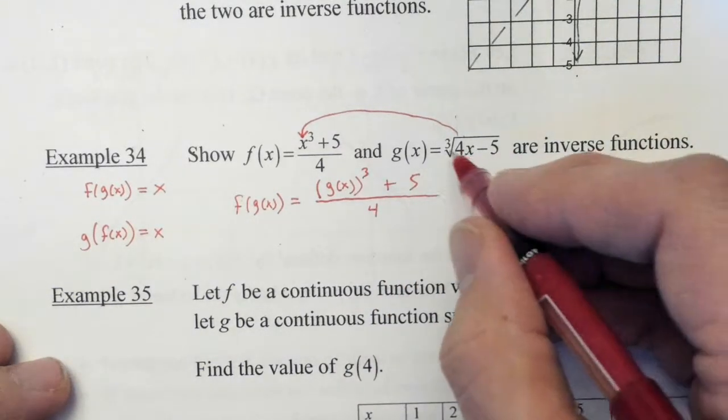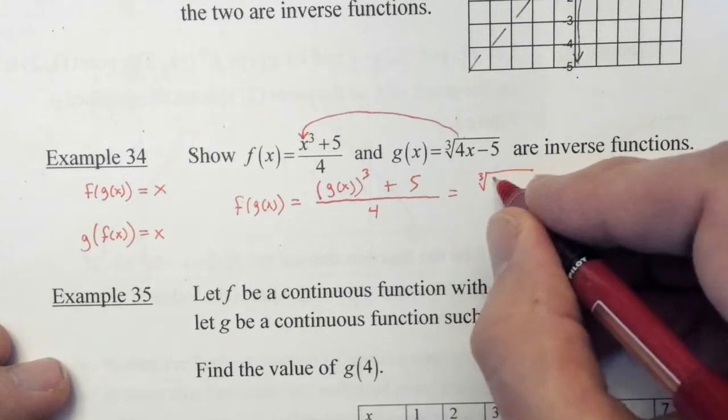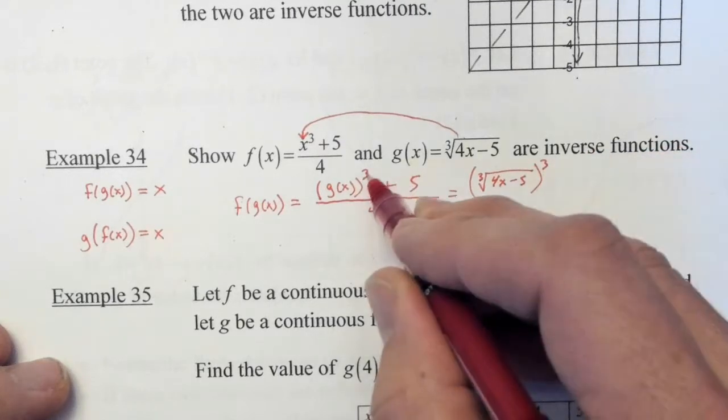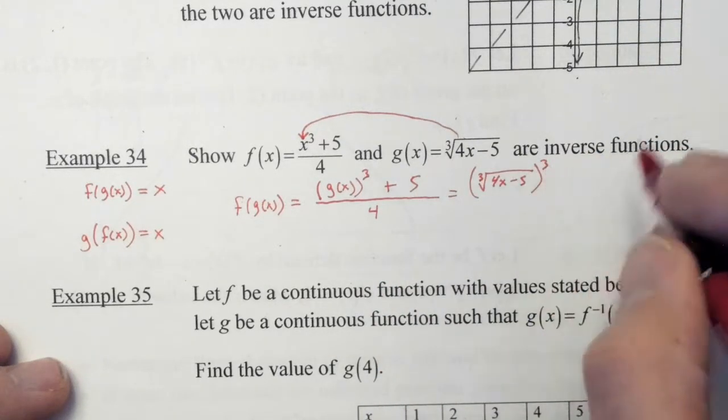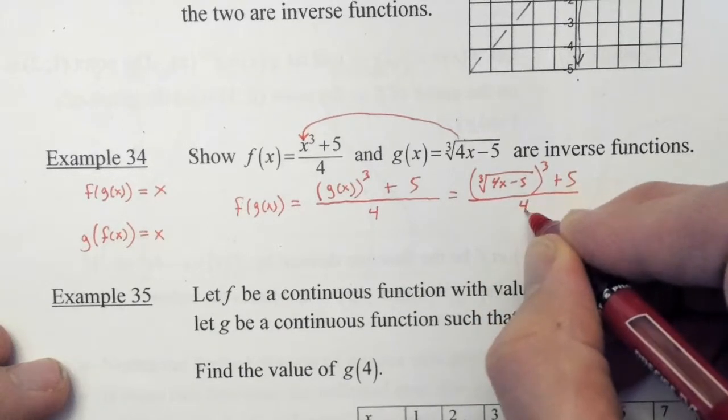Well, what's g of x? It's this cube root function. So we have the cube root of 4x minus 5 being cubed. This cube and that cube are one and the same, plus 5 all over 4.